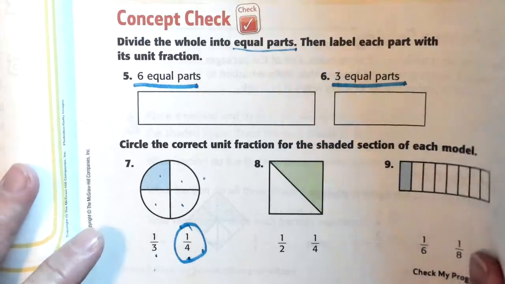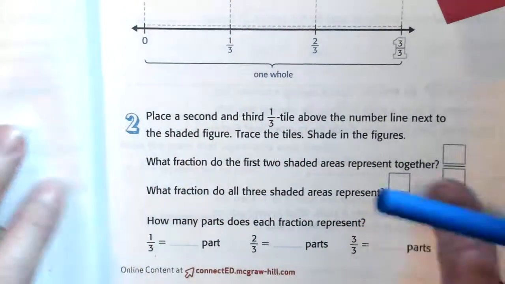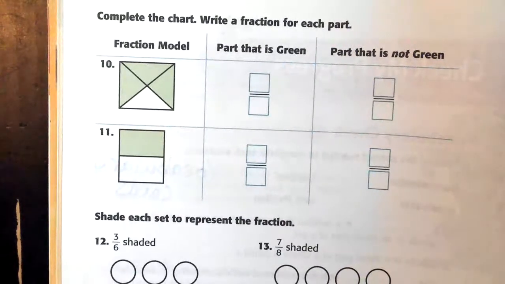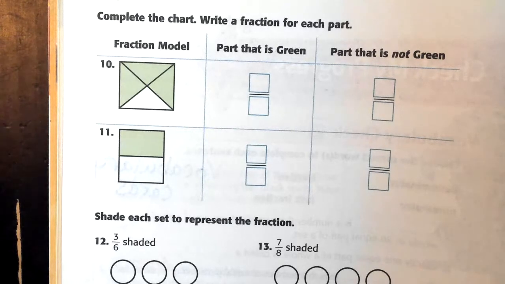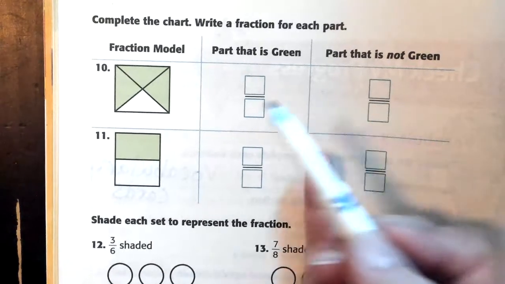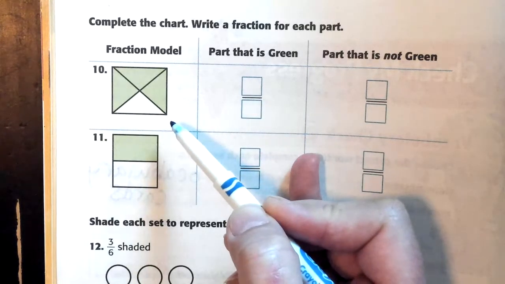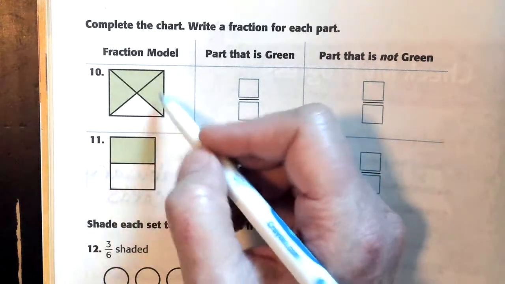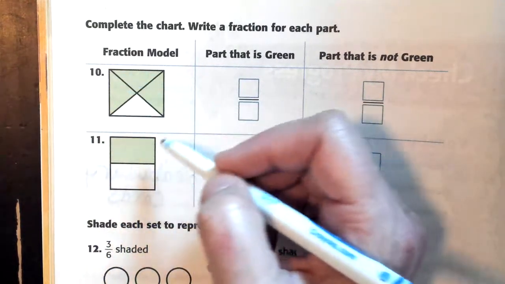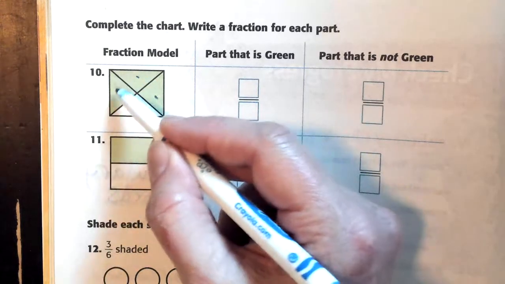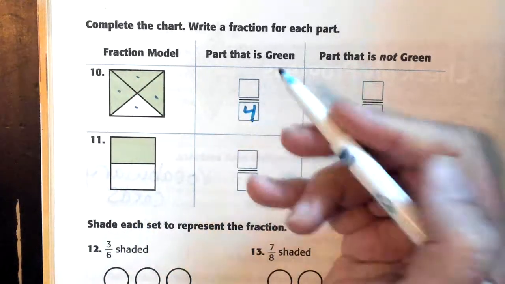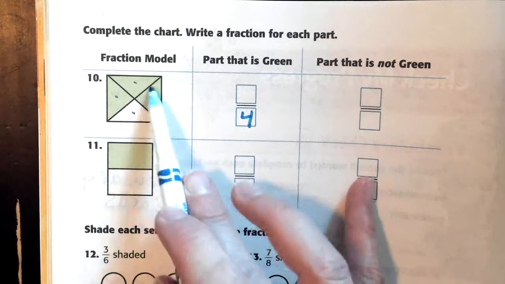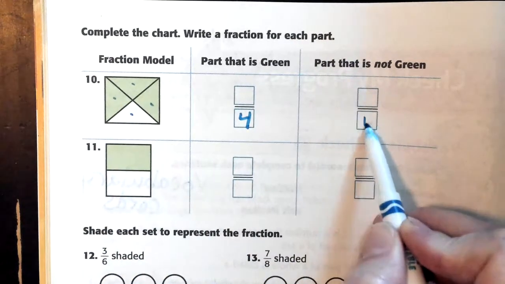Good luck on those. I think you'll do just great. Now, turning to the next page, we have complete the chart and write each fraction for each part. Again, remember the denominator is the whole piece of the shape. How many total pieces are in the shape? We can count them, 1, 2, 3, 4, and there's my denominator. There's still 4 over here.